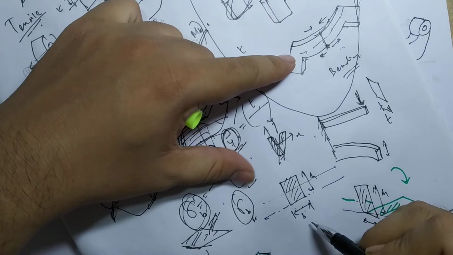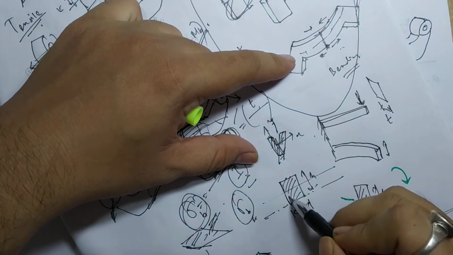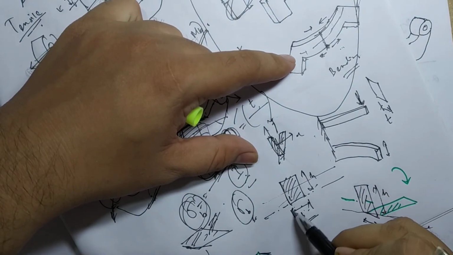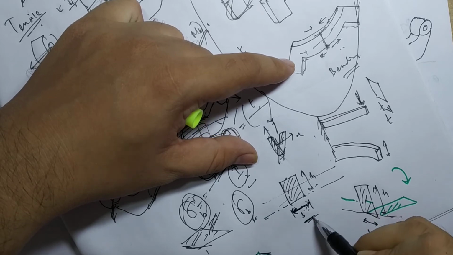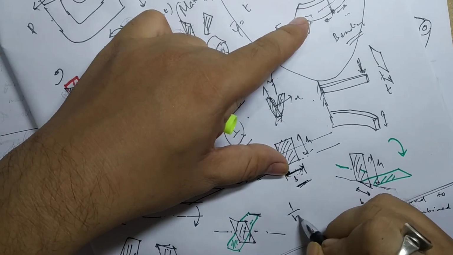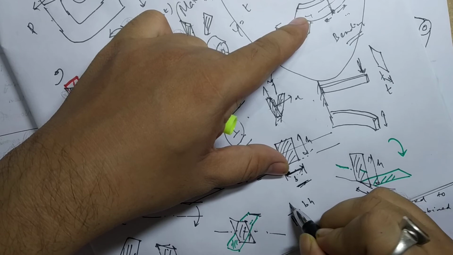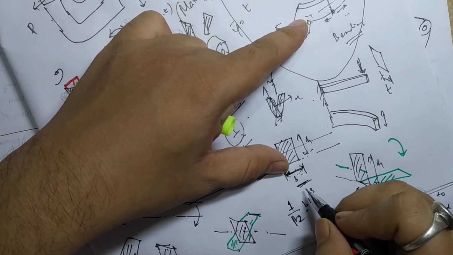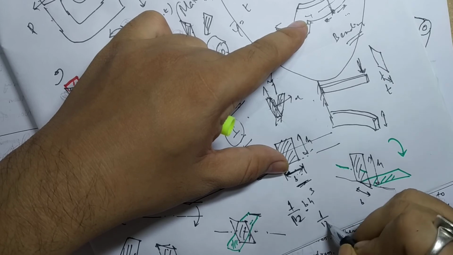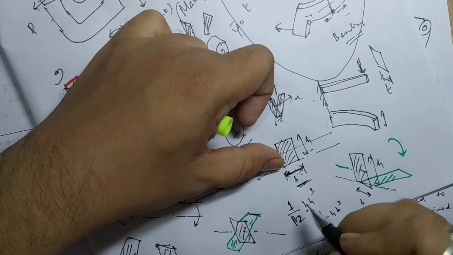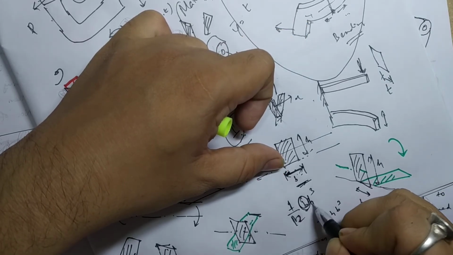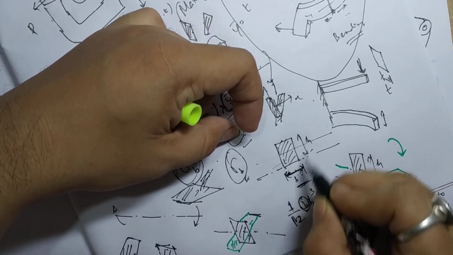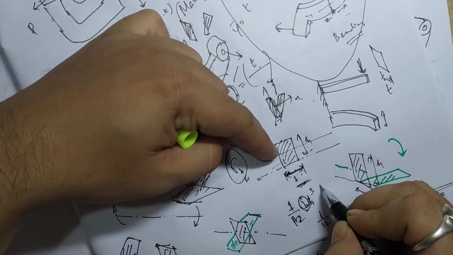So for this case B and H, when the axis of rotation is parallel to that dimension, see, the formula is 1/12 BH cube. Now you always remember which one will have the cube sign. Sometimes it is 1/12 HB cube. Always the dimension which is parallel to the axis of rotation, that will not have the cube sign.